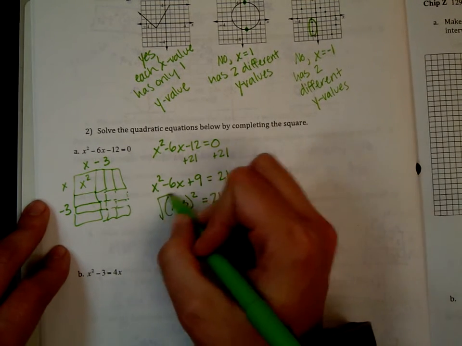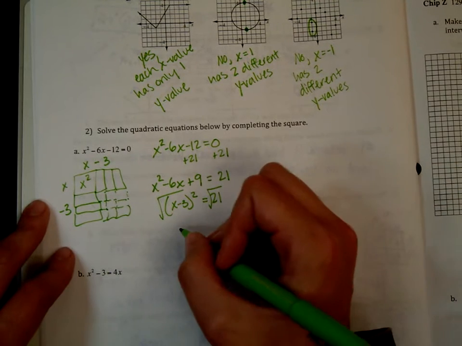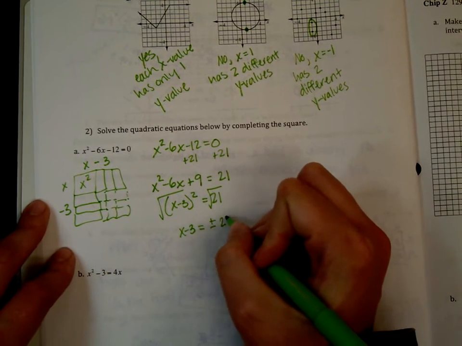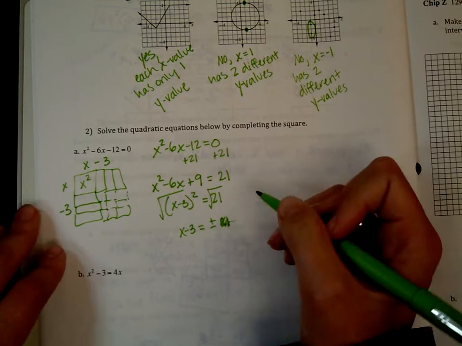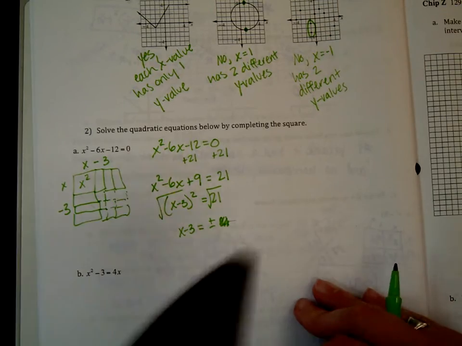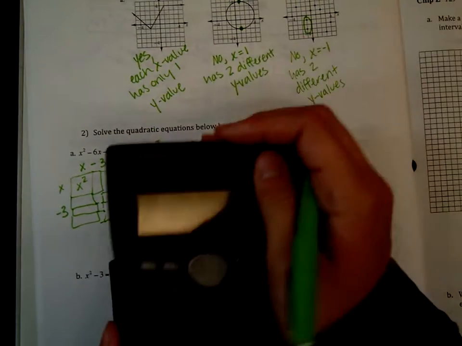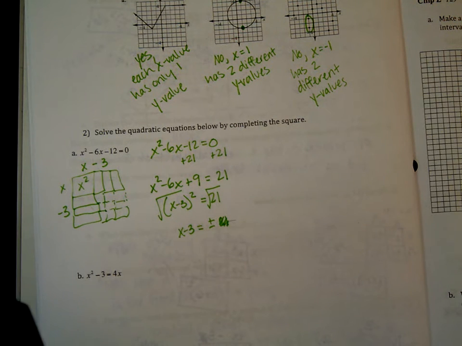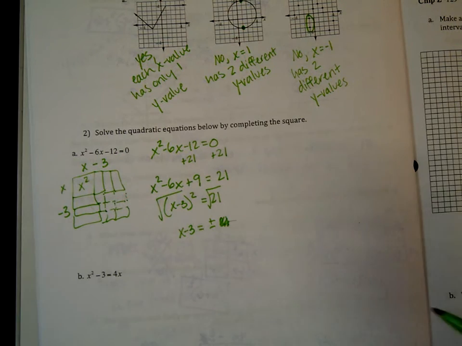Now to solve this, I can take the square root of both sides. So I get x minus 3 equals plus or minus the square root of 21, which is 4.58.